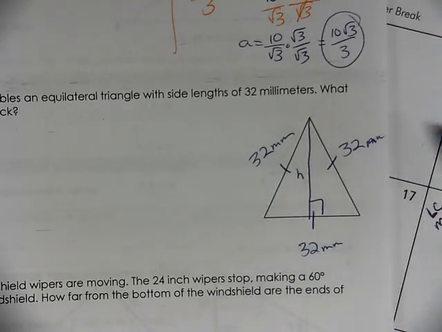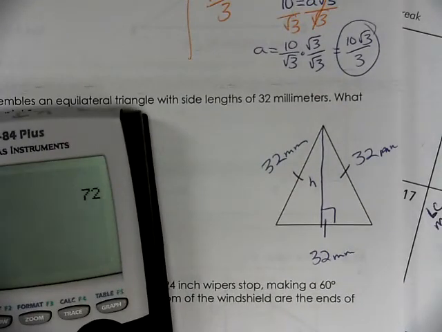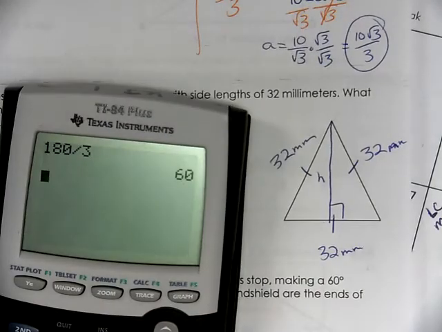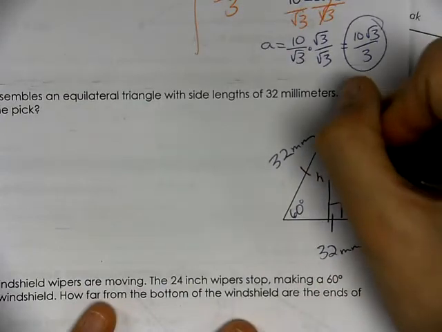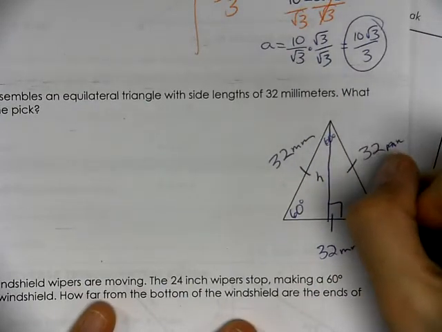If all the sides are the same, all the angles have to be the same too. They all have to add to 180, so they all have to be 60. So all of these angles are 60 degrees.